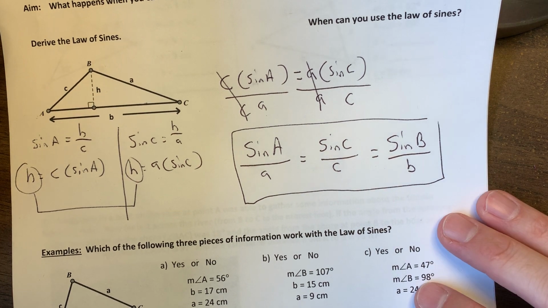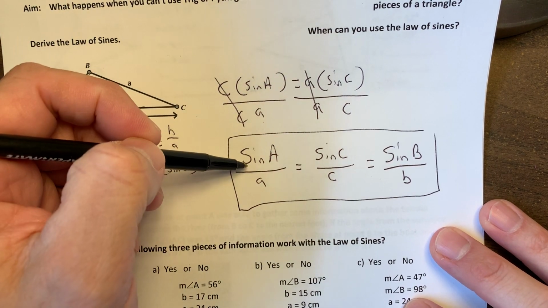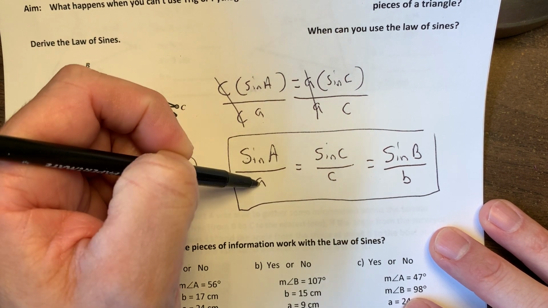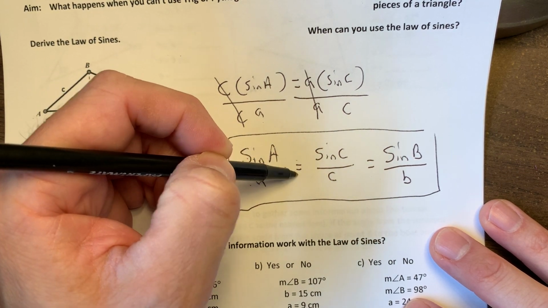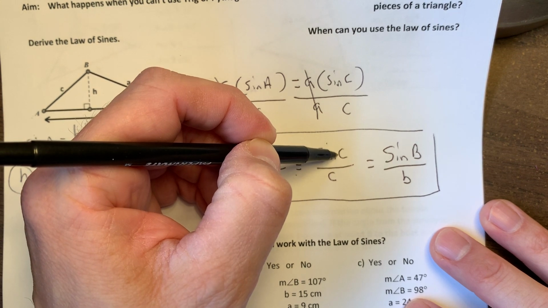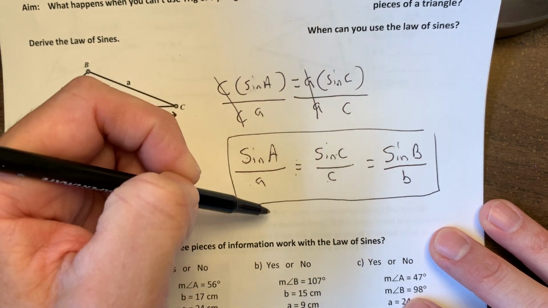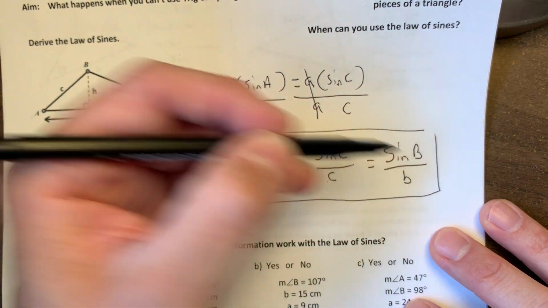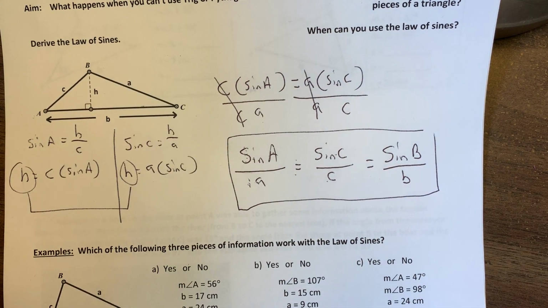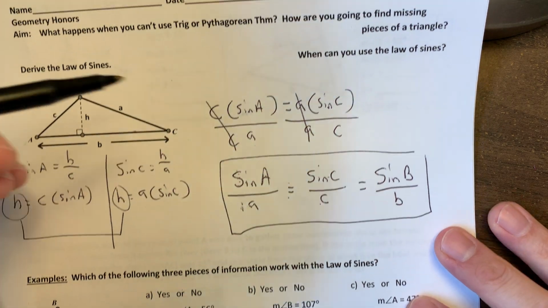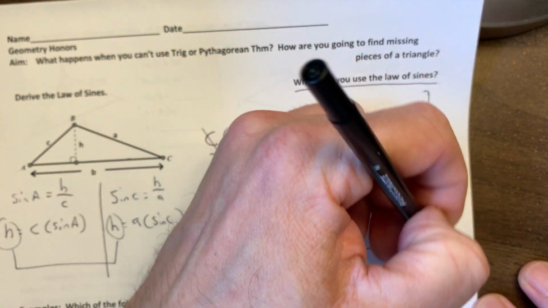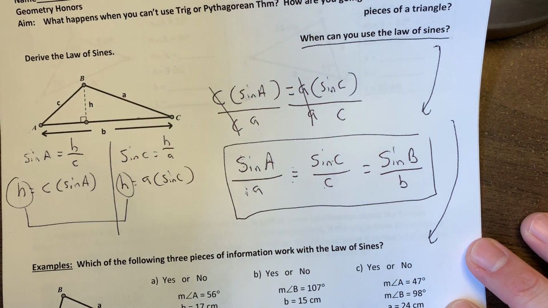Now the problem is you need to have these combinations. You need to have sine of A over A, and it can equal, maybe you know the sine of angle C and maybe you have the side C. I don't know. But you need at least these two combinations, and you can set it to one of these to actually solve. And I'll show it to you. The question is, when can you use the law of sines? This is the law of sines, and we're going to figure out when you can use it.